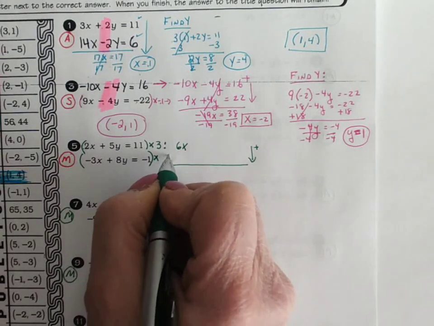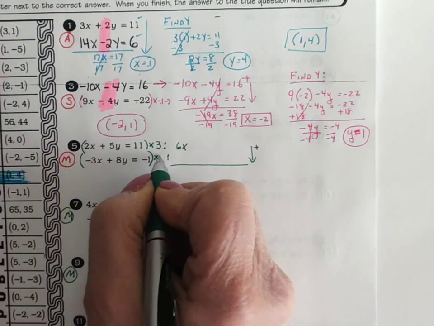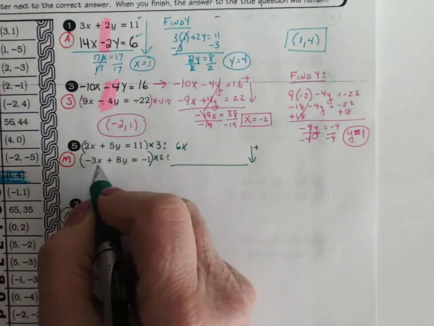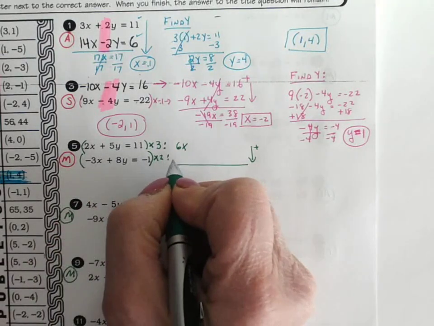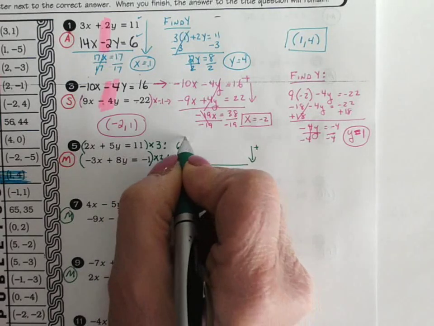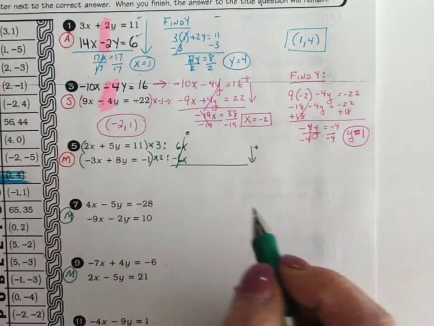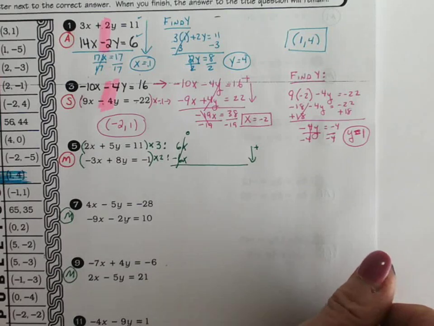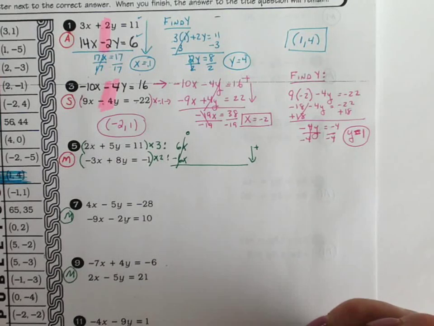If I multiply the second equation by 2, 2 times negative 3x, 2 times negative 3 is negative 6x. And notice when I add down, there's 0. So I know I've done this correctly.